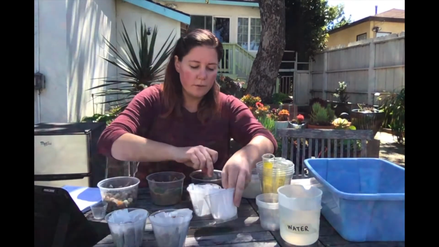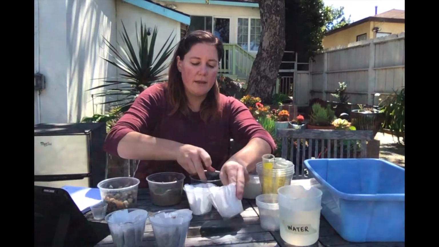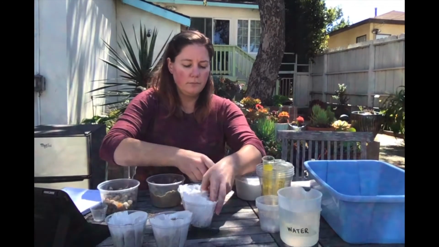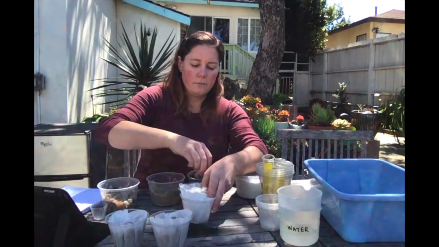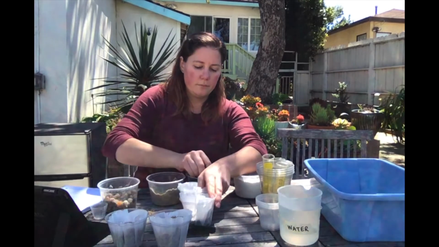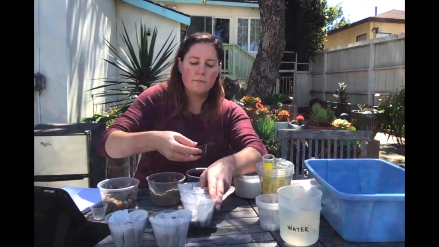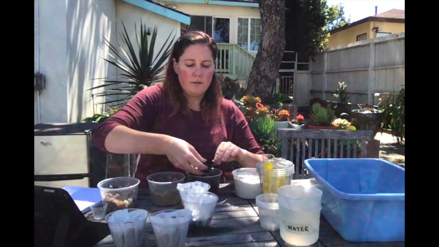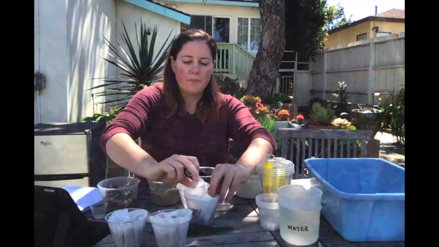Moving on to soil. 4 scoops, once again. 1, 2, 3, and 4.